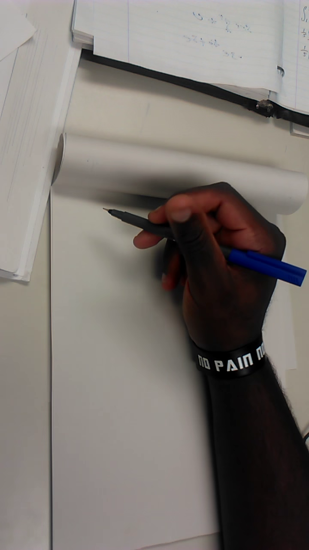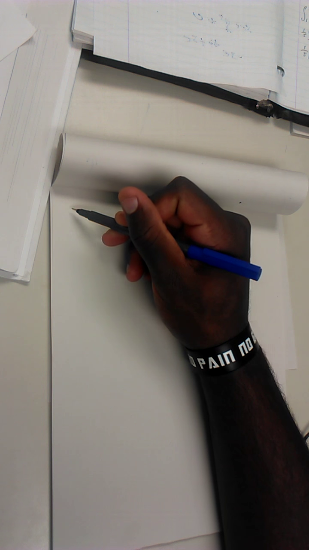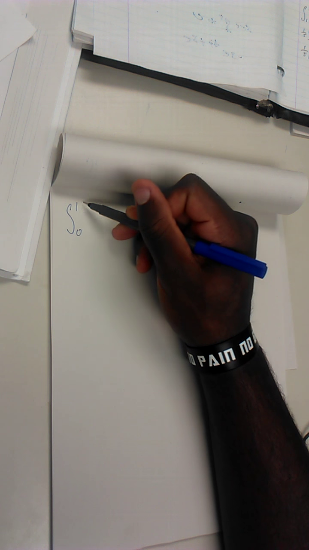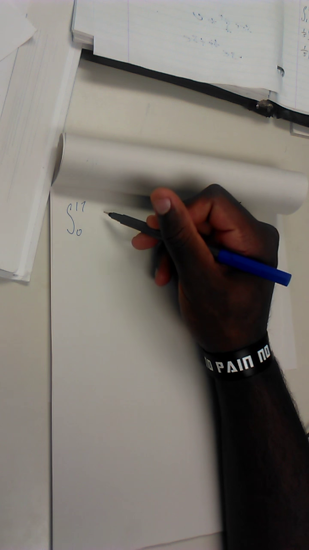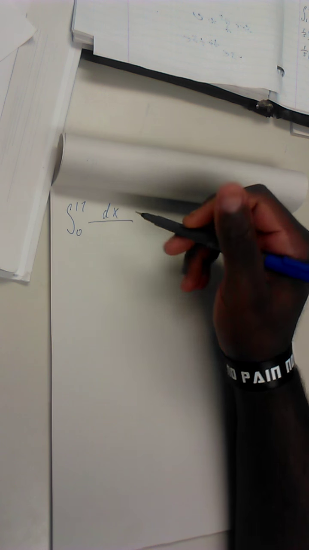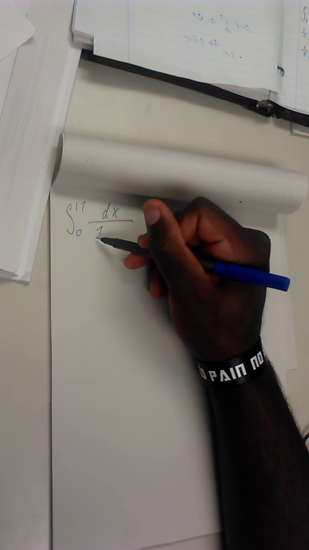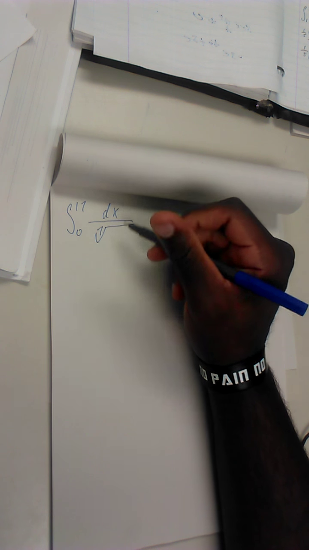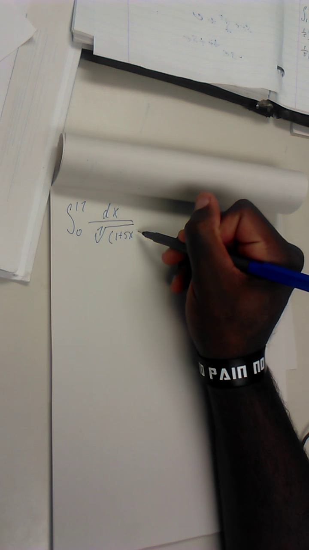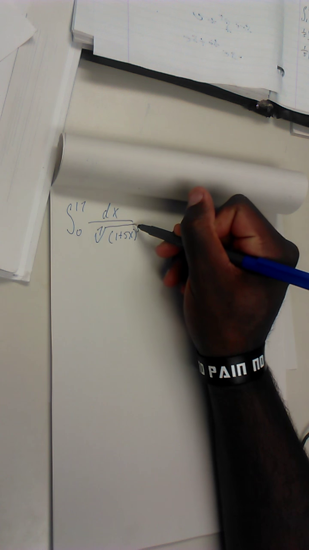All right, we're back. Let's go ahead and tackle another integration problem. So let's look at the integral going from 0 to 17 of dx over the 7th root of 1 plus 5x to the third.